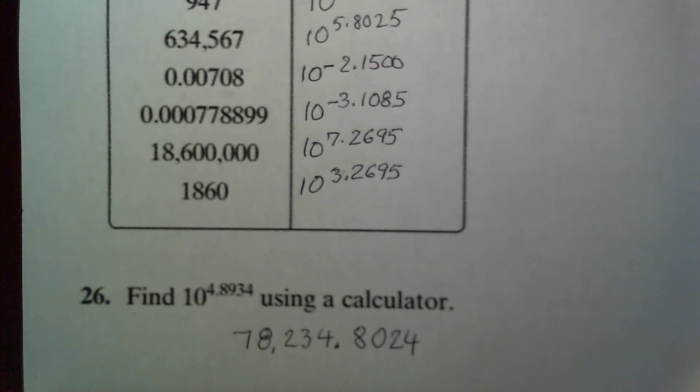I hope you will attempt these exercises on your own with a calculator, all of them, number 25 and 26, just to learn a little bit more hands-on. And this concludes section 8.3.